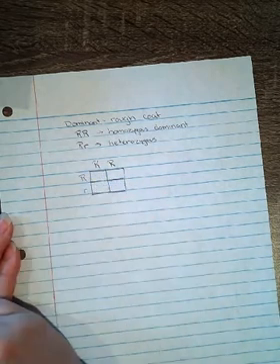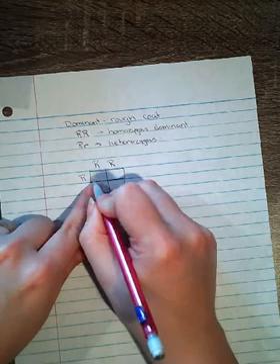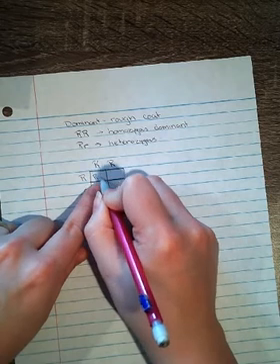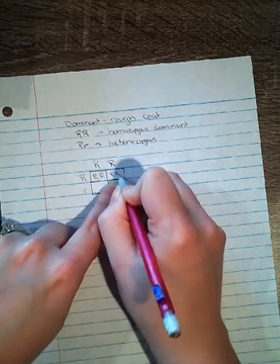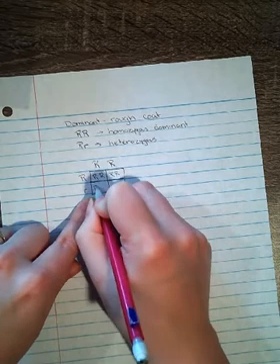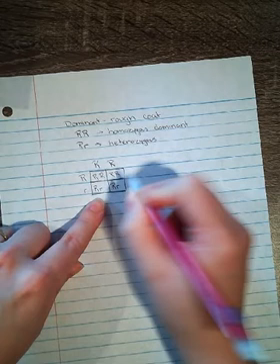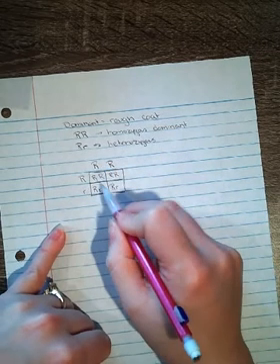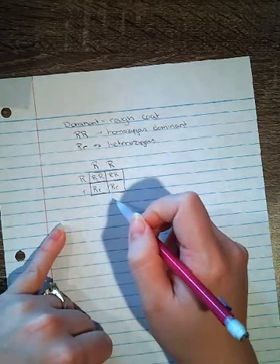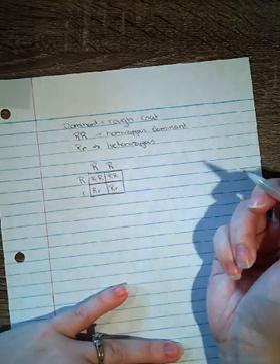In order to fill in the boxes, you would take from the side and then the top, again the side and the top, side and the top, and the side and the top. If you notice, I wrote the capital letter first each time. That's just standard practice, because the capital letter represents the dominant trait, it is going to be shown first.